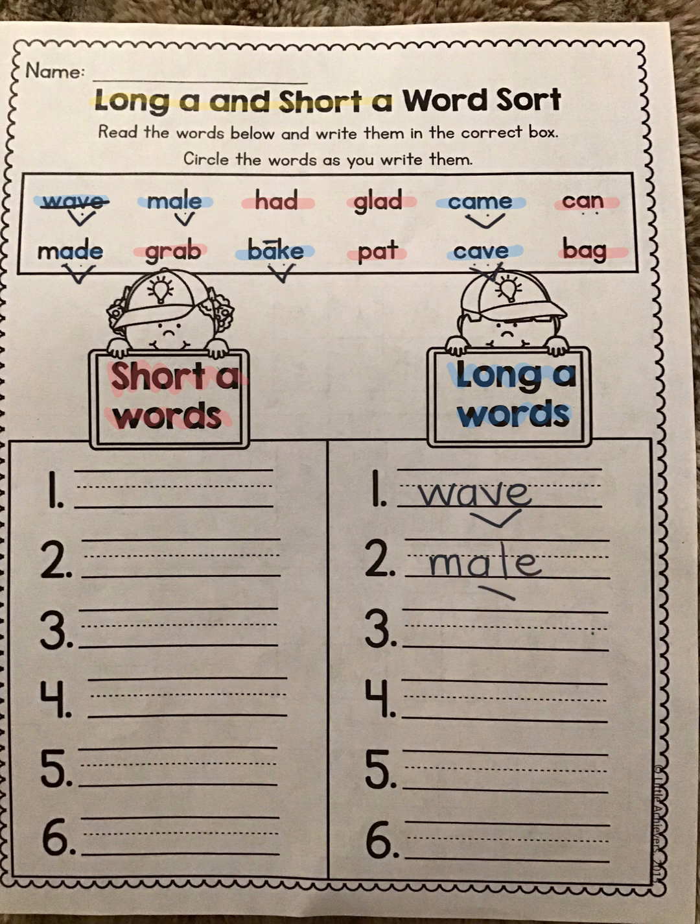That long vowel, silent E. Then we have had. Put it in the short A word column because there's no E, so the A is saying a. Then we have glad, g, l, a, d.